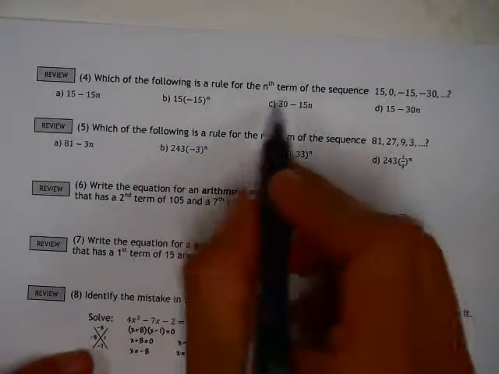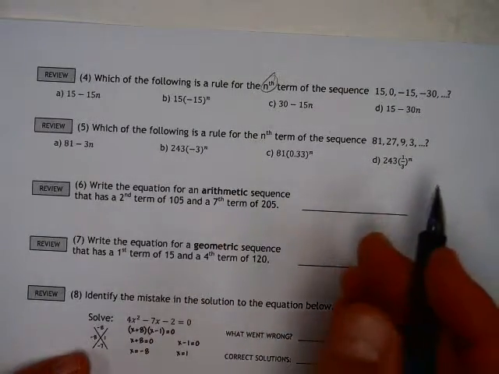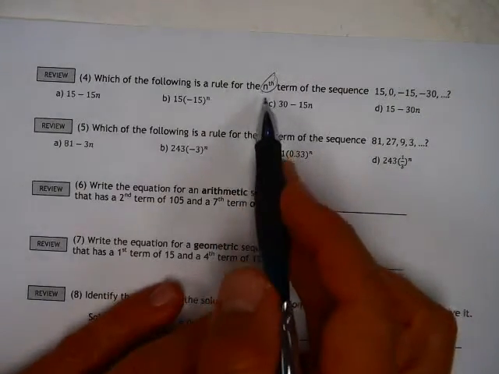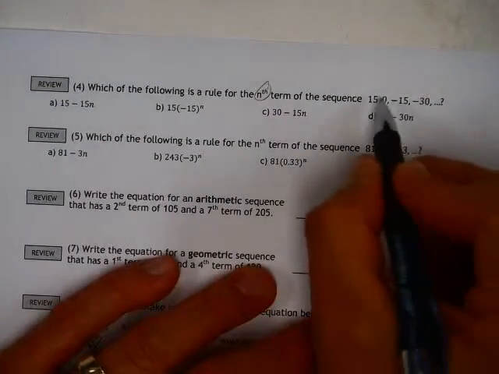And we look at these, the nth term of a sequence is talking about writing an equation in terms of n. Some people look at that and think it's ninth because they don't bother to read it really closely. But what we have to do is look at what type of sequence it is first of all.